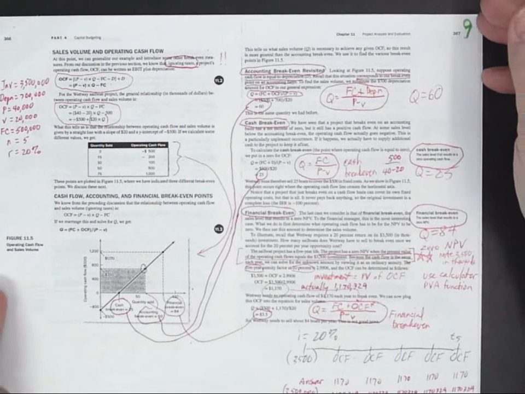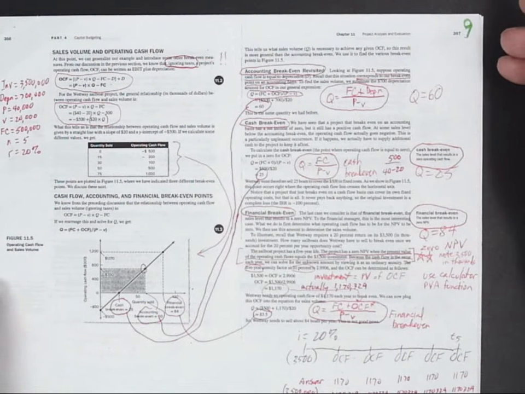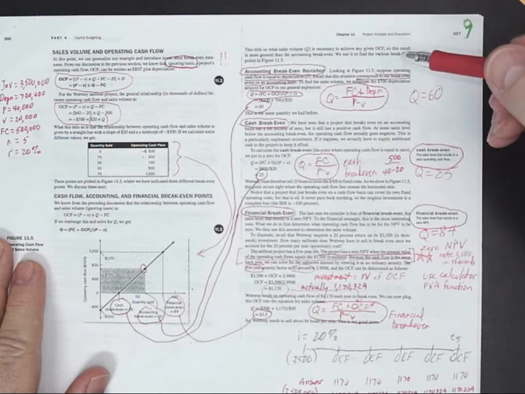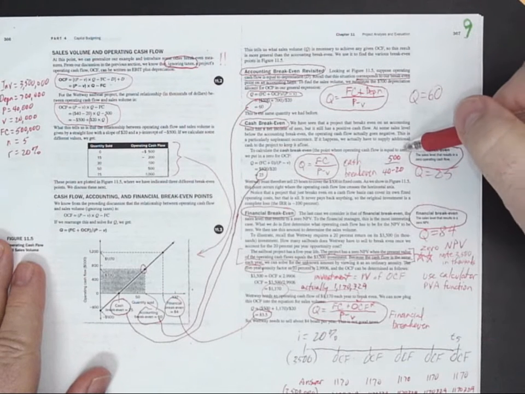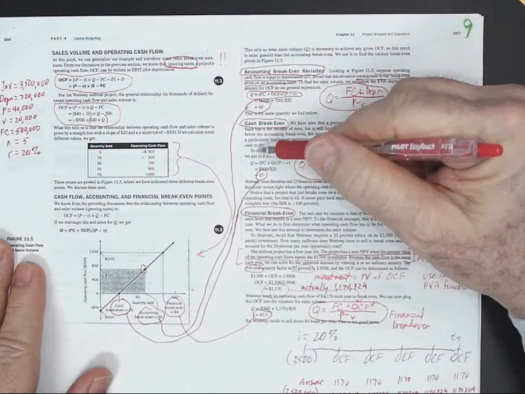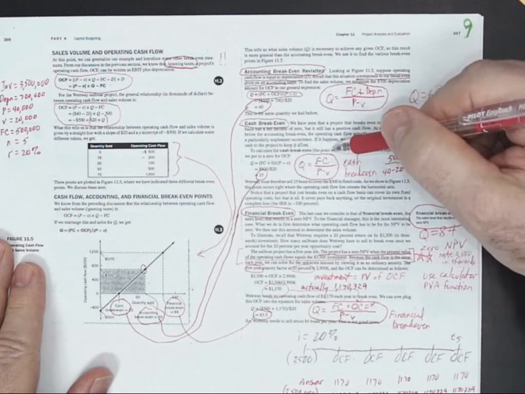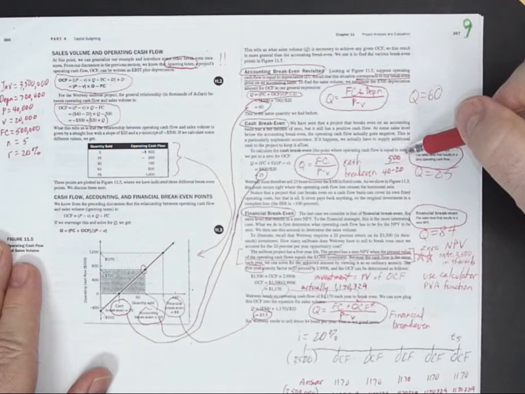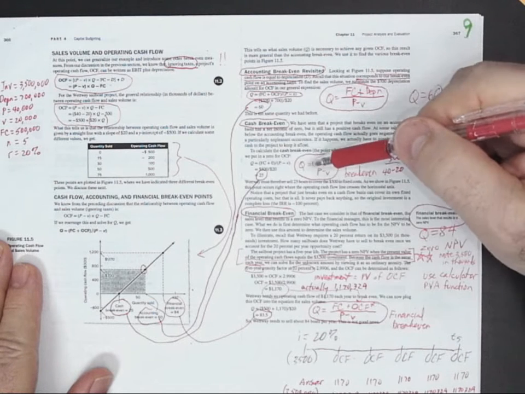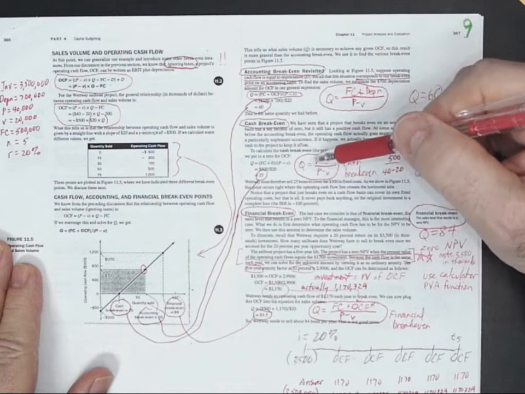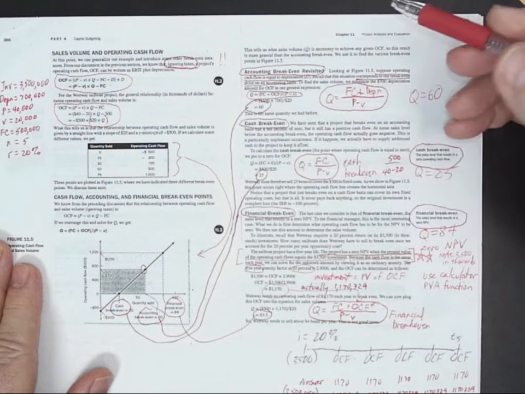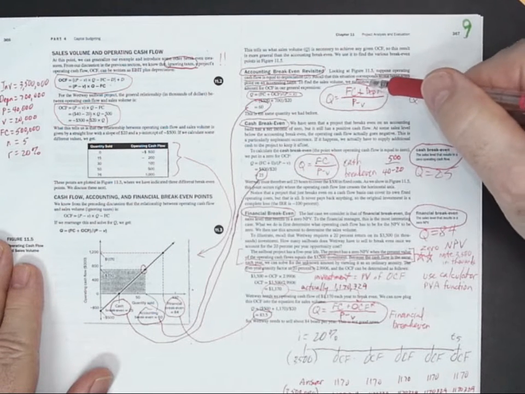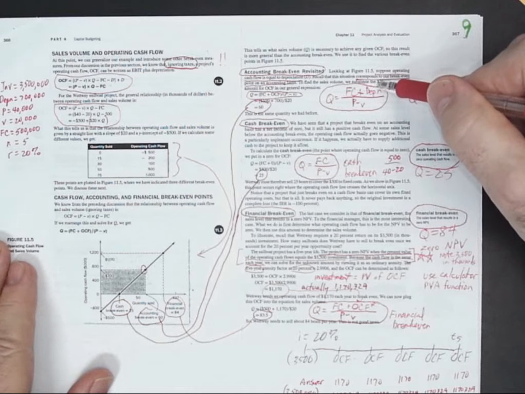Now we might also consider cash break-even, and what we're looking at here is that point where operating cash flow is equal to 0. Calculate cash break-even, the point where operating cash flow is equal to 0. And that is our quantity equals the fixed cost divided by price minus variable cost. So we drop depreciation because depreciation is not a cash flow.